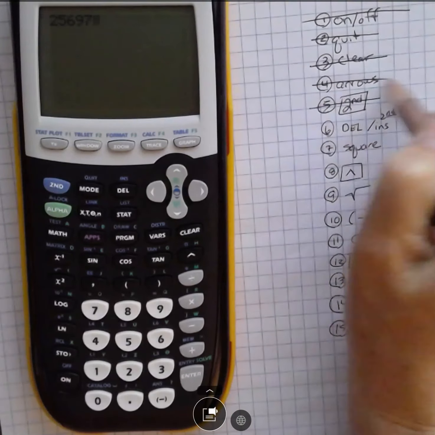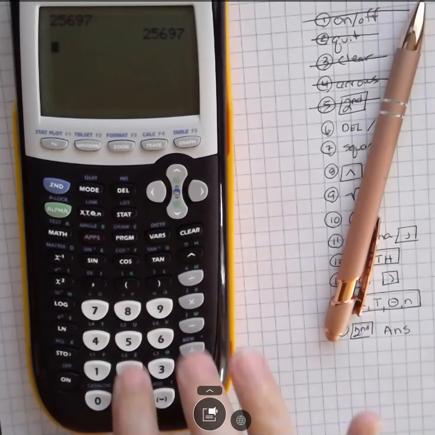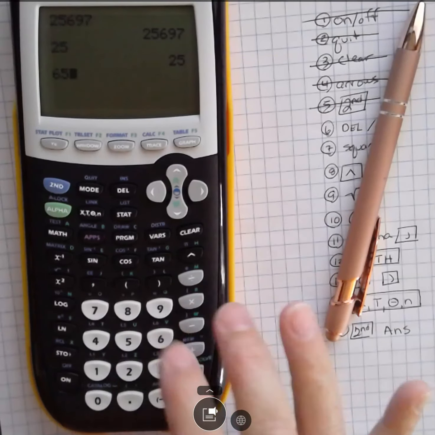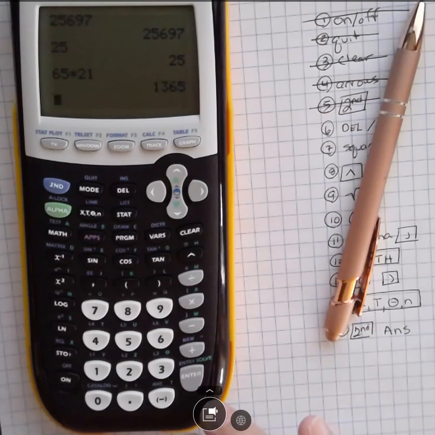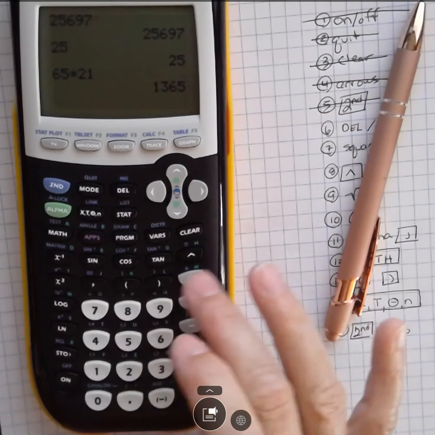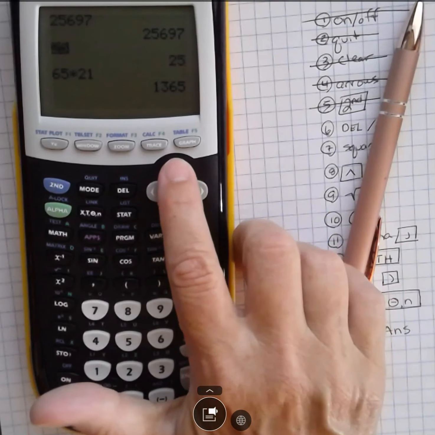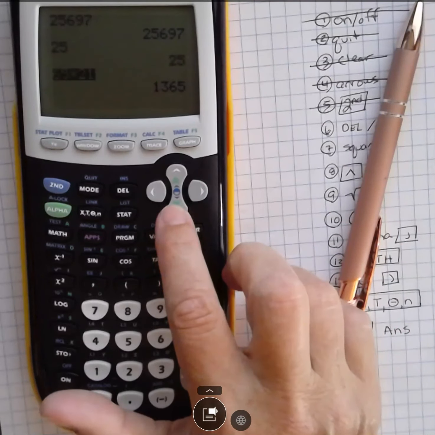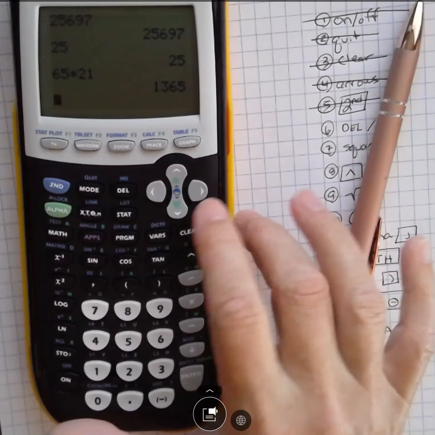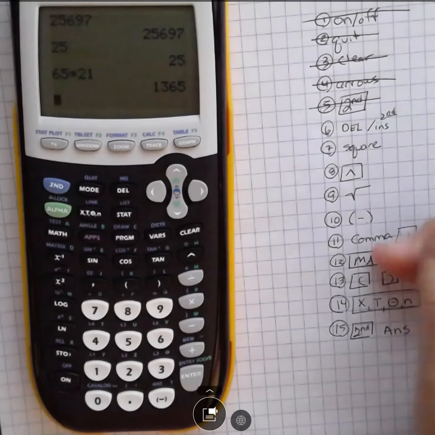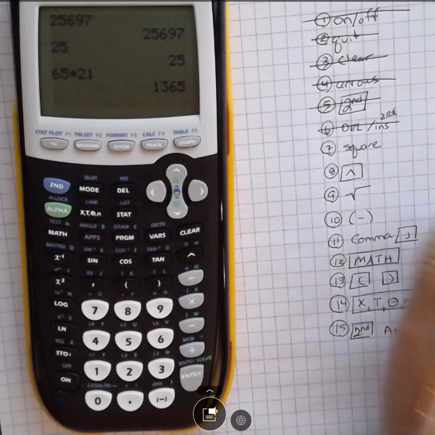The arrow buttons can also take you up and down. Let's say you had this, and then you had 25, and then you had 65 times 21, and then all of a sudden you wanted to go back up to where you were before. You could use your arrow button up to get back up to where you want to change something, or you could arrow back down. So the arrow buttons are going to take you left and right, up and down, just like anything else you're used to.